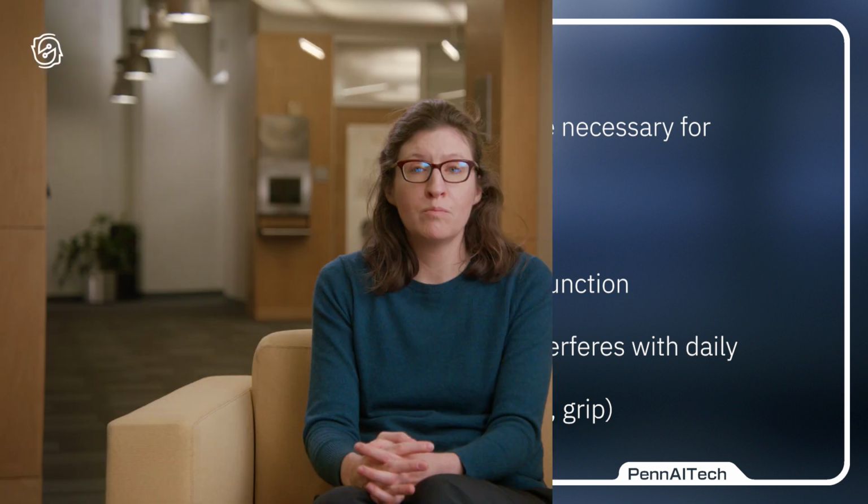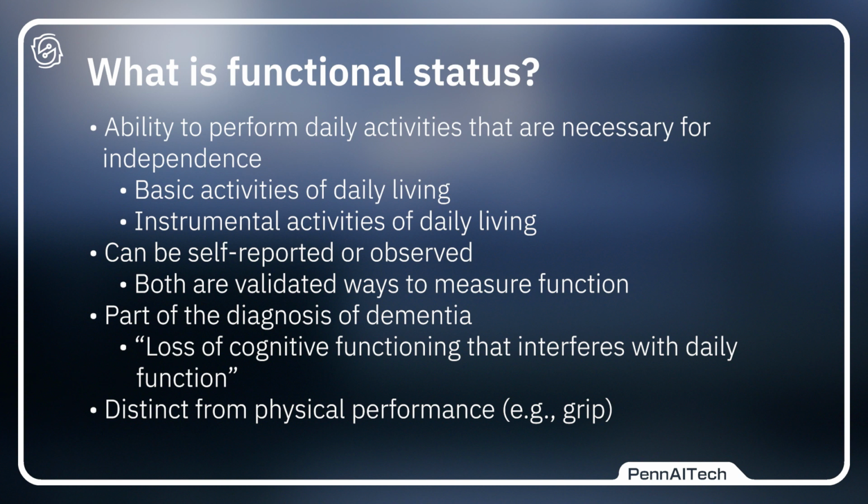These activities can be measured both by self-report, so if a patient tells you about their ability to do these activities, or by observation. If a trained health professional, like an occupational therapist, observes an older adult's ability to do these activities and then rates it. Both of these approaches are considered validated ways to measure functional status. Also importantly, loss of functional status is considered part of the diagnosis of dementia, which is decline in cognitive function accompanied by difficulty performing daily activities.